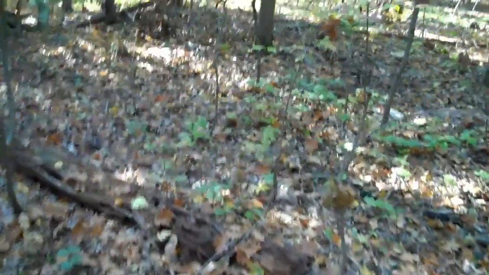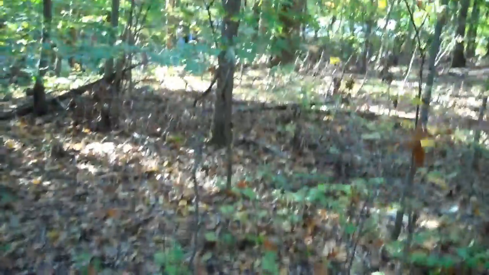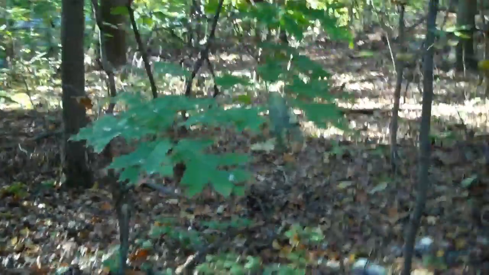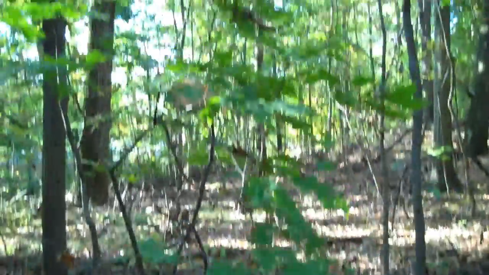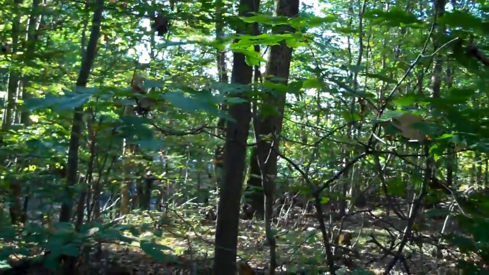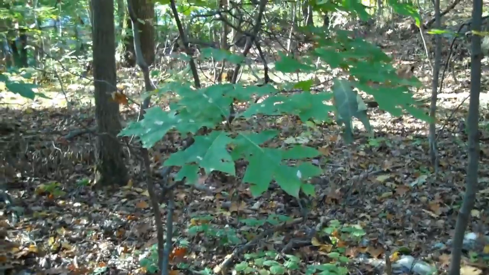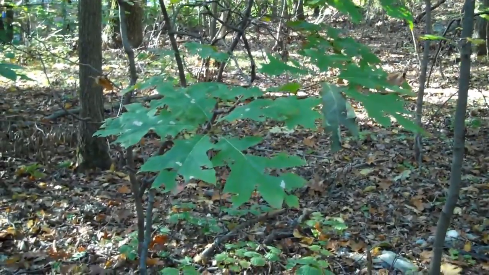And if we go in a little bit deeper, we'll also see a fairly representative member of the red oak family, which is this young tree right here. So as long as we're willing to wander into the woods a little bit, we can see some of the leaves close up.